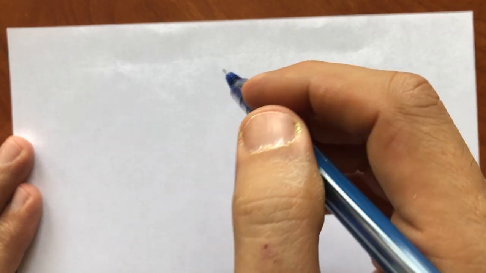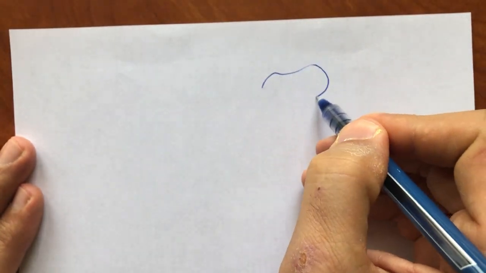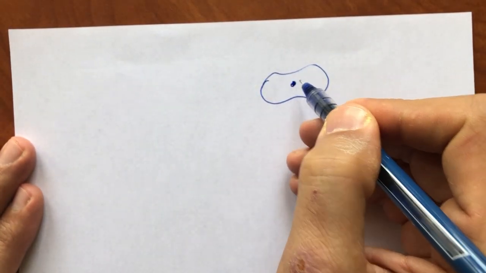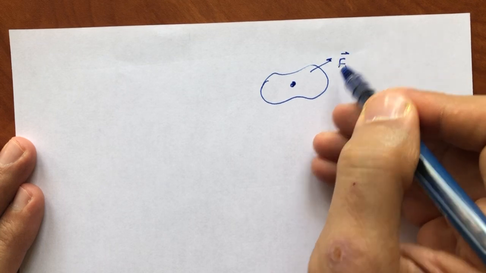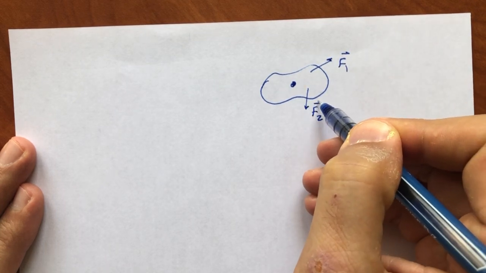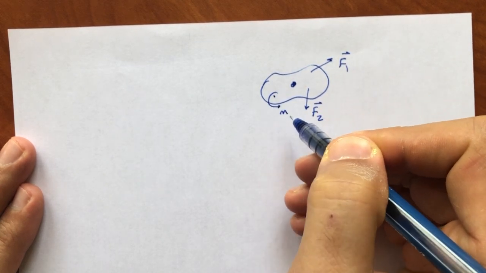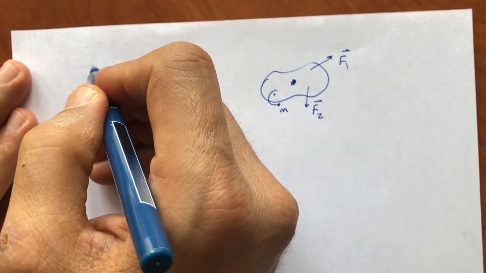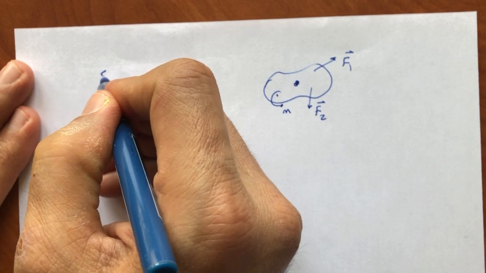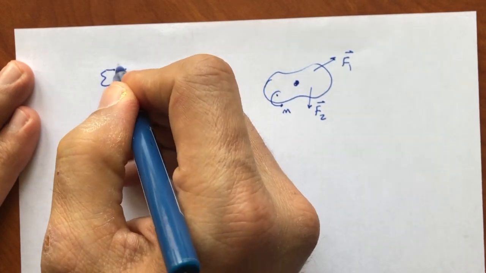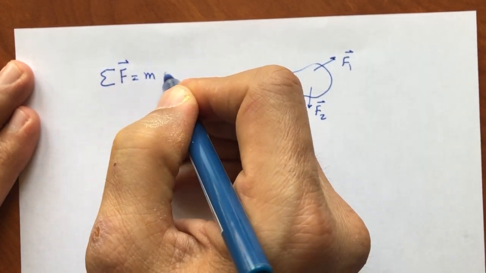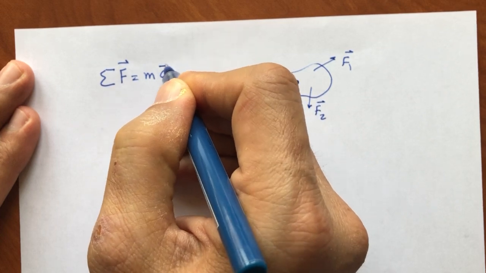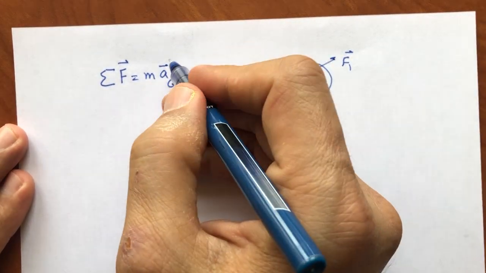In the previous videos, I told you if you have, in general, a rigid body with a bunch of forces on it, and maybe moments, then we have these equations for the dynamics of this rigid body. Sum of the forces is equal to mass times acceleration of the centroid of that rigid body.